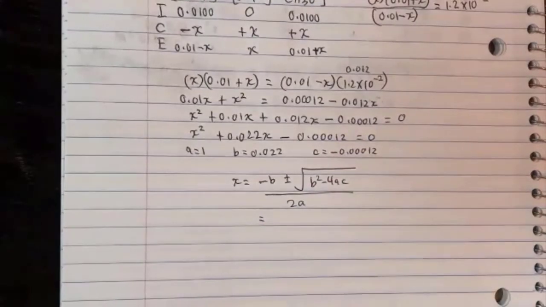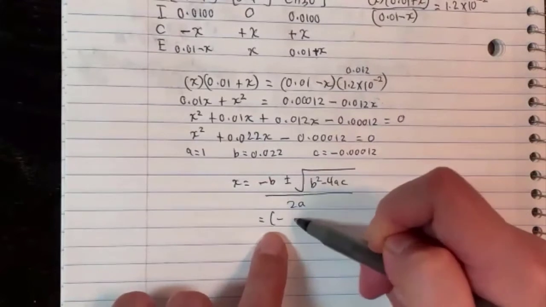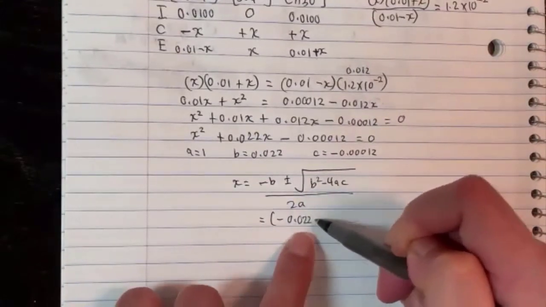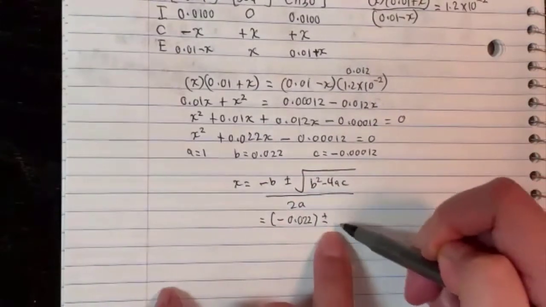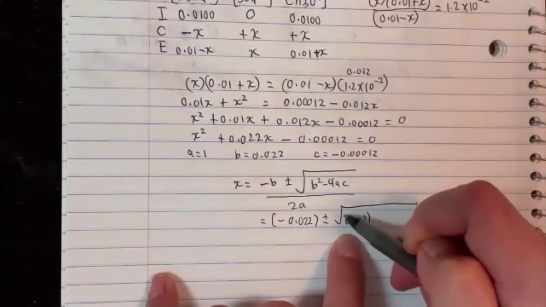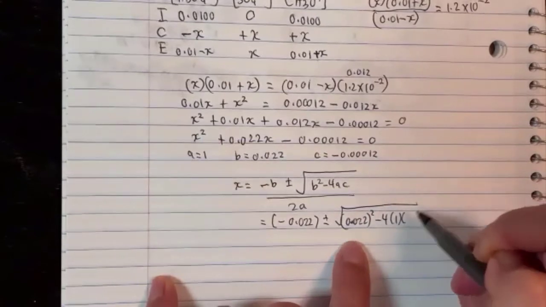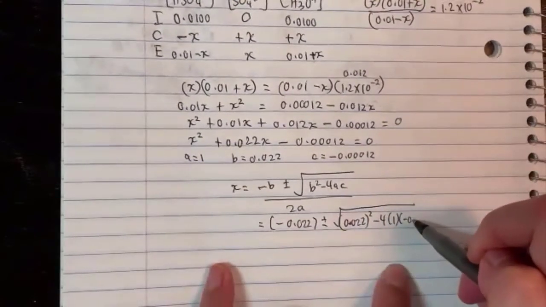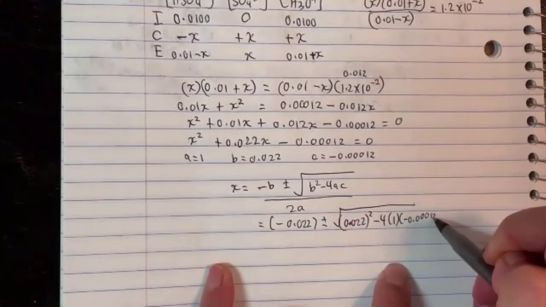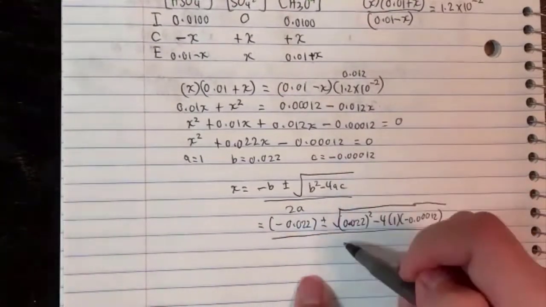That's why I don't like to use this on the test, because there's too many numbers. All right, B squared minus 4AC divided by 2A.